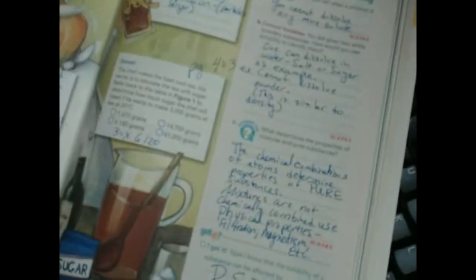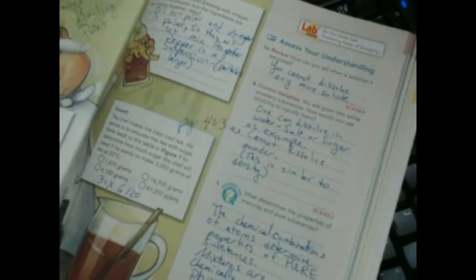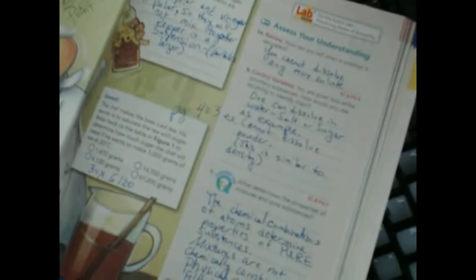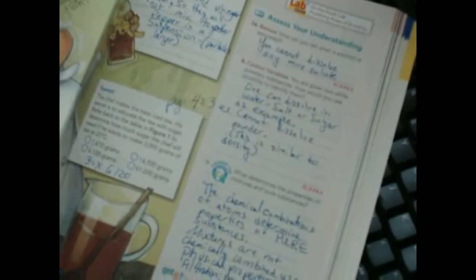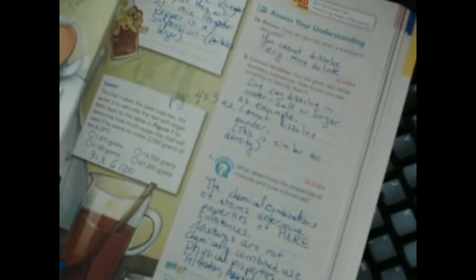Last one. It says, how can you tell when a solution is saturated? If it's saturated, that means there's too much. And it says you cannot dissolve any more of the solute. Kind of like keeping adding sugar to the tea. You can't dissolve anymore because there's so much sugar on the bottom. The only way you can dissolve it anymore is by adding heat. Okay. Next question, control variables.